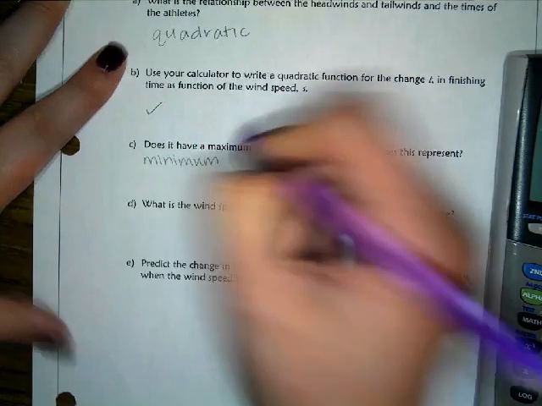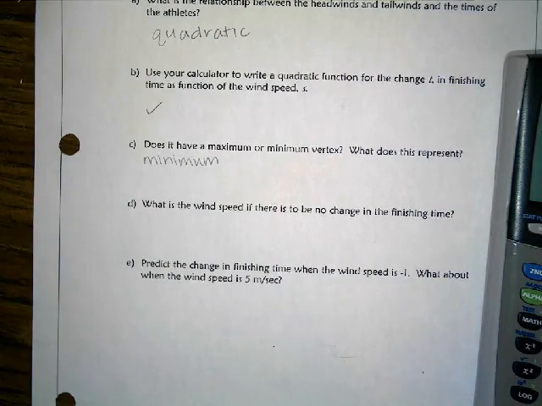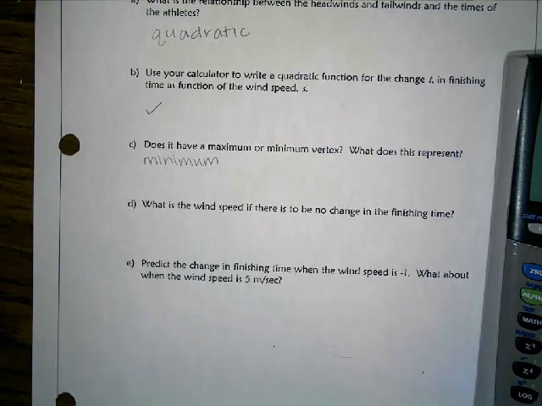Okay, so what does the minimum vertex represent? So think about what kind of x values would be there.